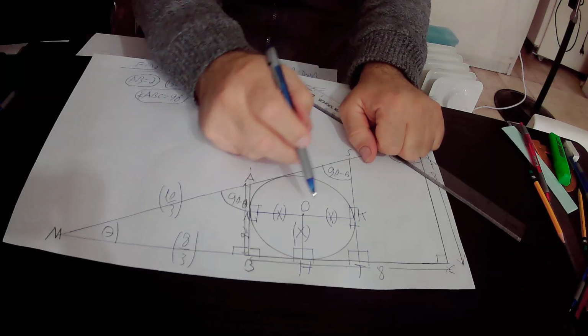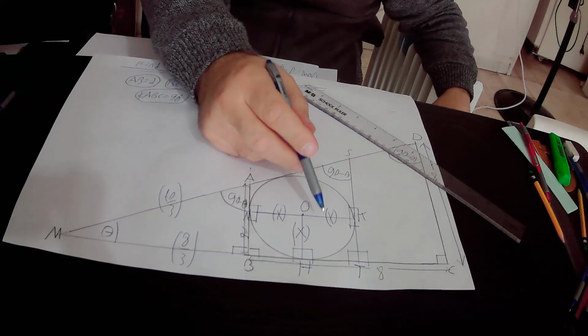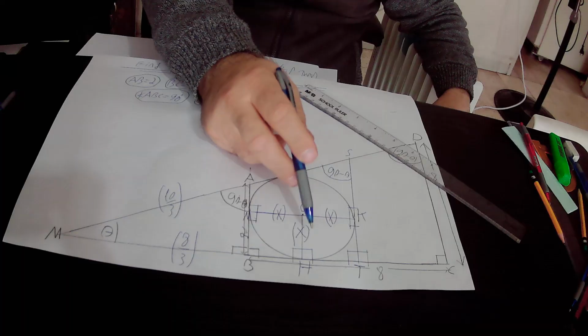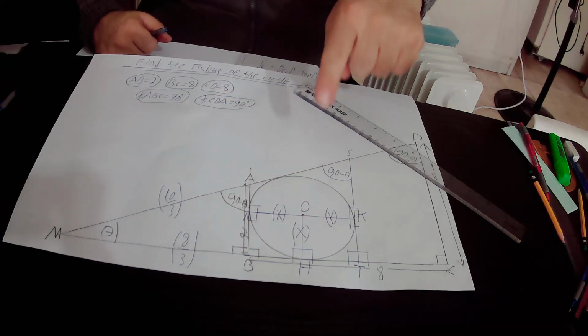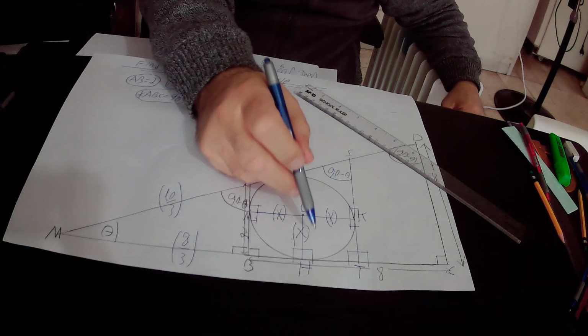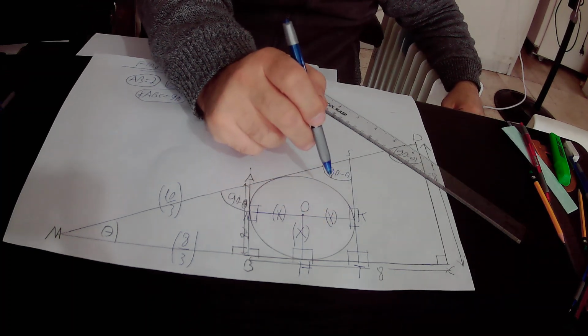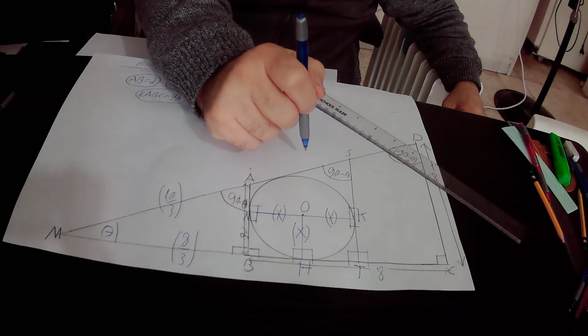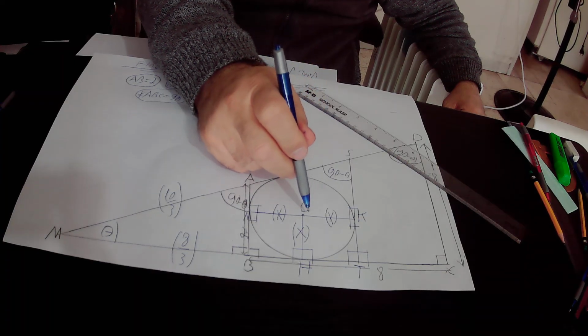We focus on the small quadrilateral OKHT. In this small quadrilateral OKHT, we have 1, 2, 3 right angles. The sum of 3 right angles is 270 degrees, plus the fourth angle.